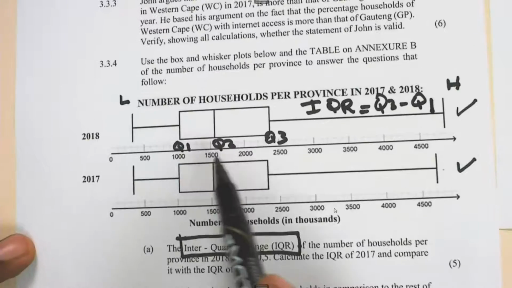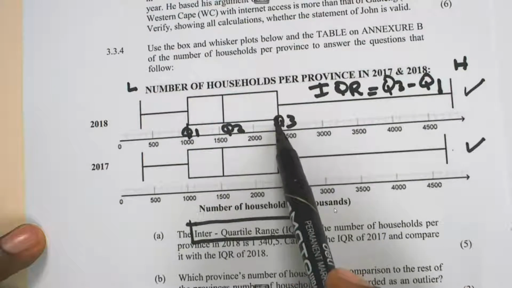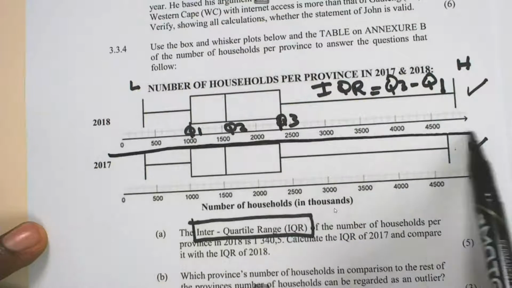So you can come here and check what is the quartile. You've got the scale here. You've got the scale here for the above 1. Okay?